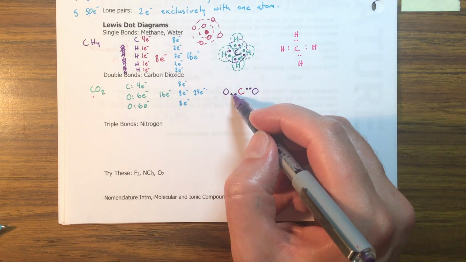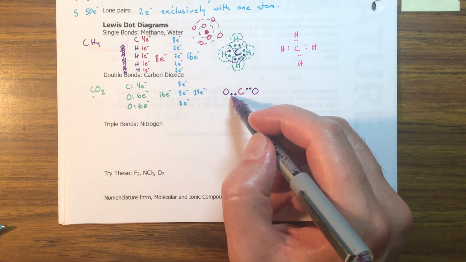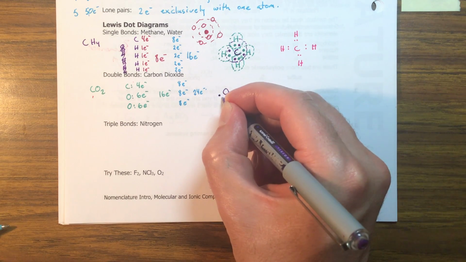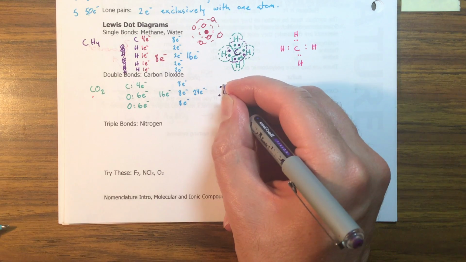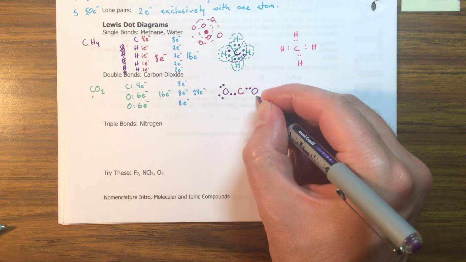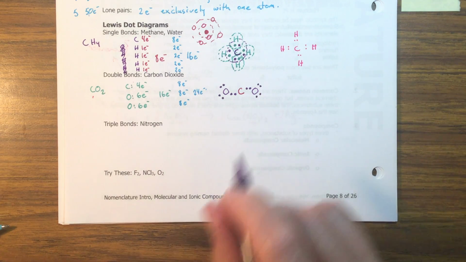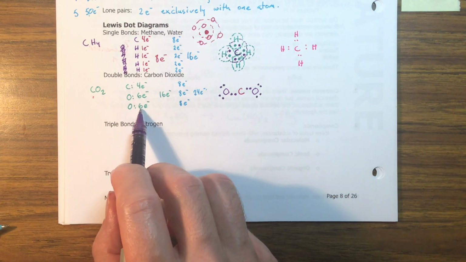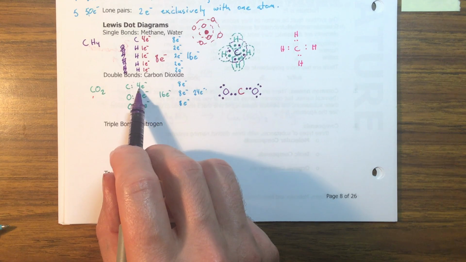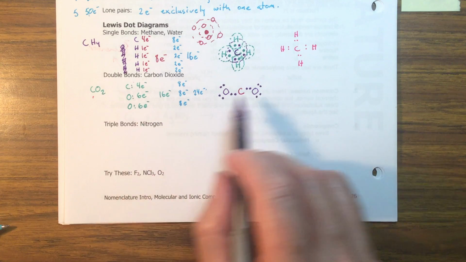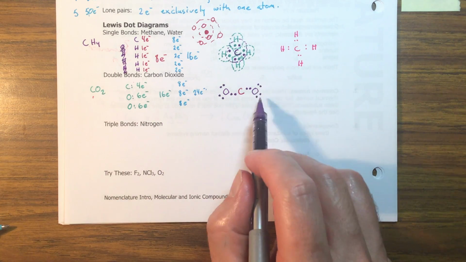Now we actually put these at angles like this to space them out nicely. This oxygen has 4 more lone pairs, because it shared 2 of its electrons with the carbon, and then it's got 4 more left, and they go as lone pairs.